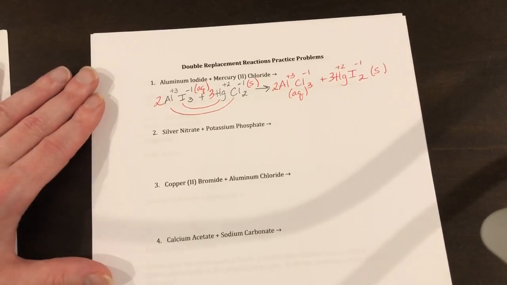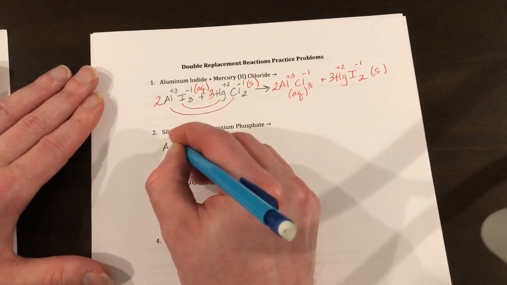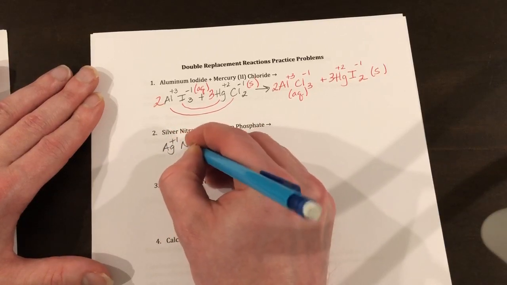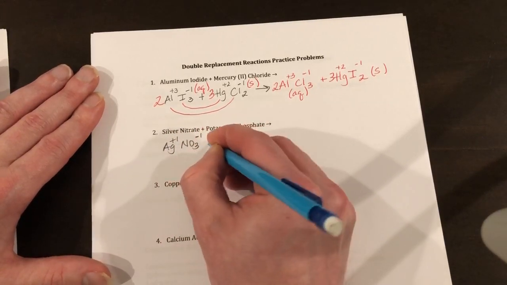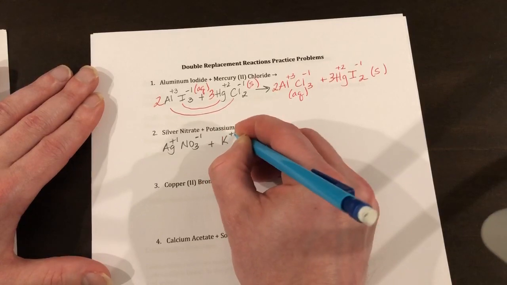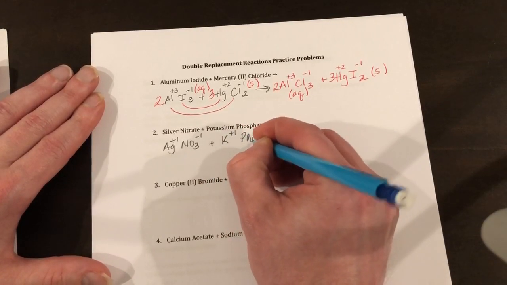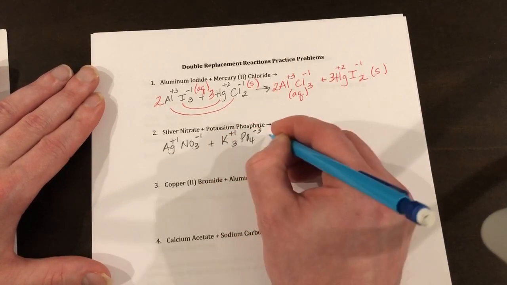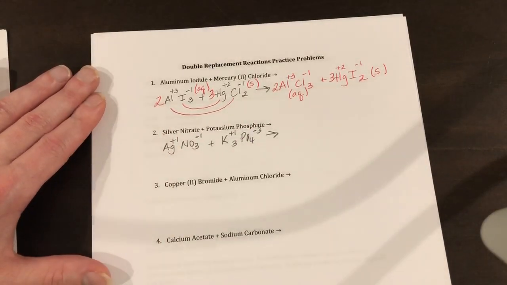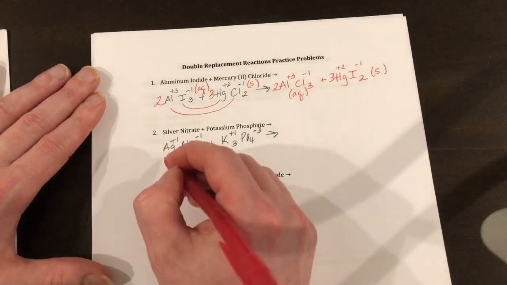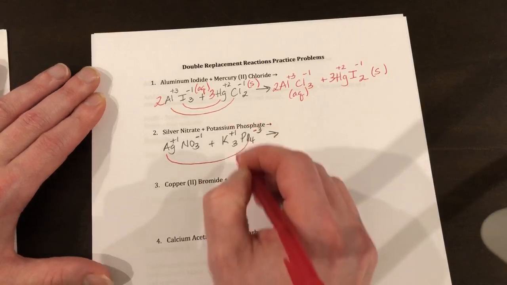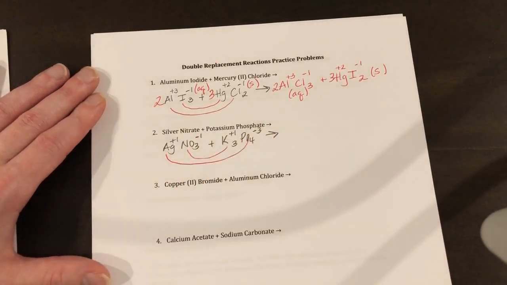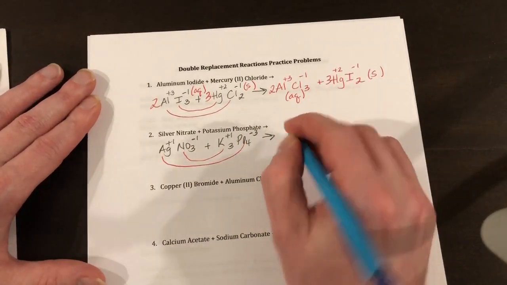Silver nitrate. Silver is Ag with a +1 charge. Nitrate is NO3 with a -1 charge. Potassium is K with a +1 charge. Phosphate is PO4 with a -3 charge. We crisscross, and it looks like that. Now we're going to take the outer two ions and put them together, and the inner two ions and put them together.